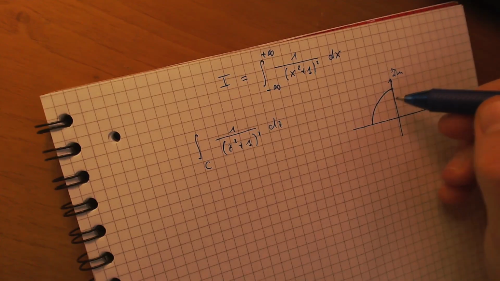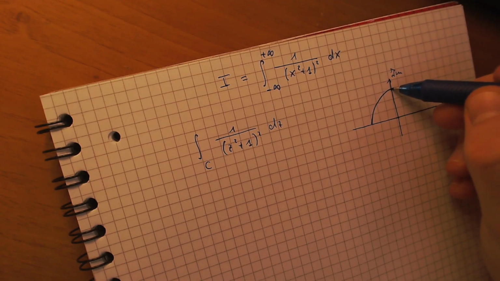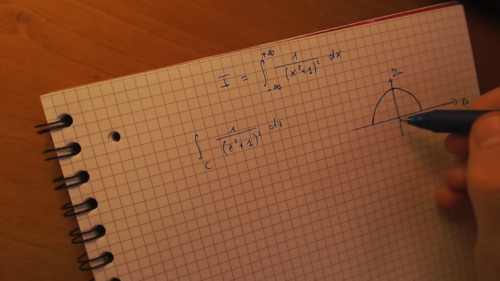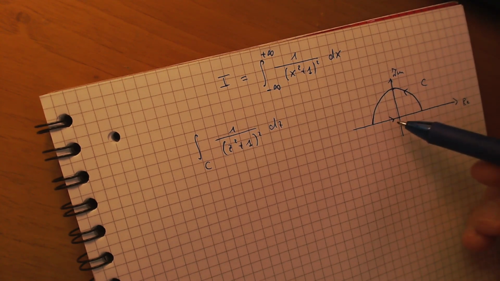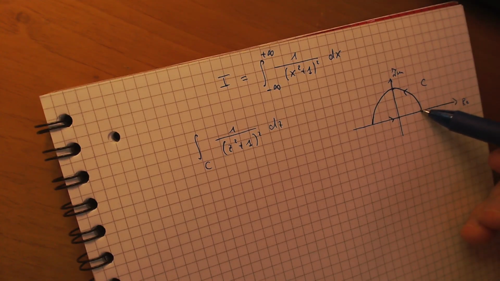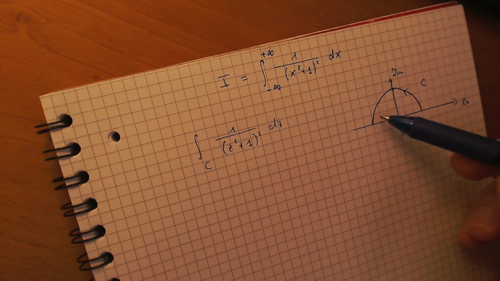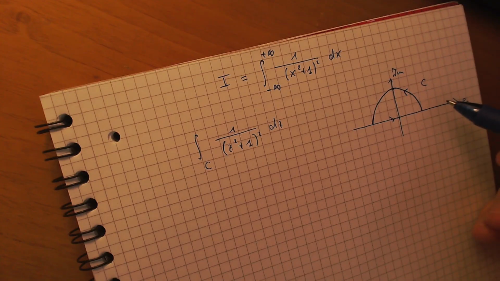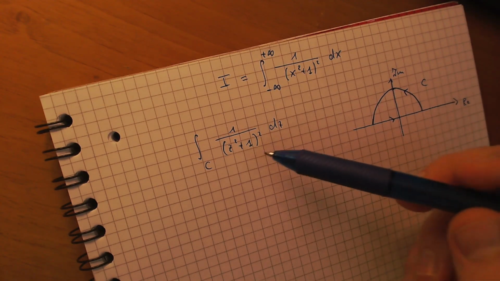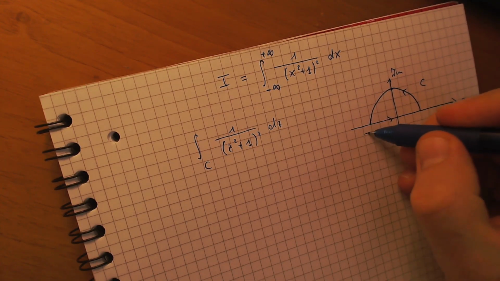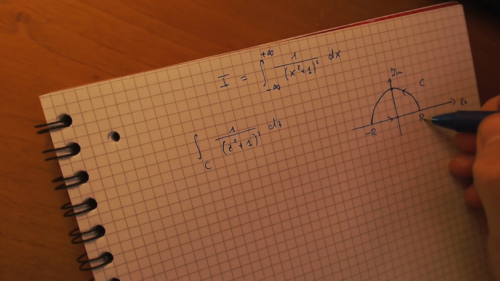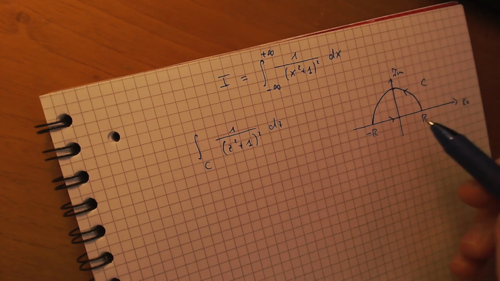So we have this circumference, and then we have this straight line. C is made up of this straight line and this semi-circumference. We are considering the integral along this path, so we can split it up. The radius is r, so we have minus r and r, and the straight line is 2r.